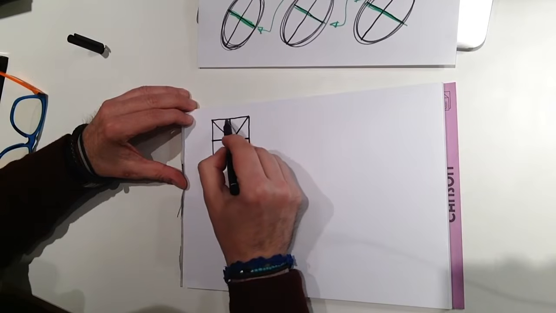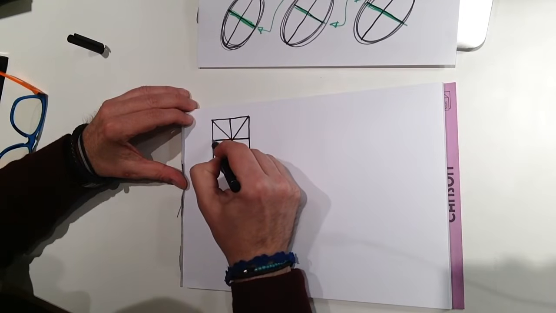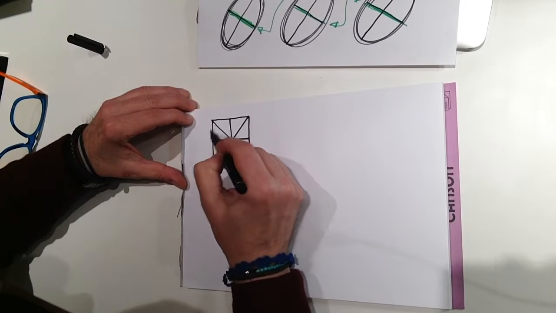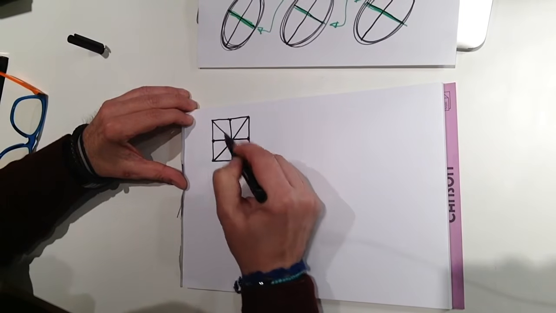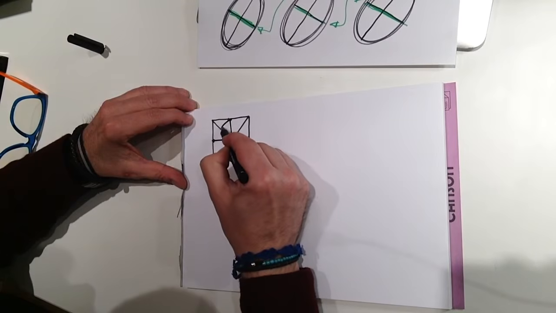When we make a circle that is touching those lines, or those points, that's what we have.